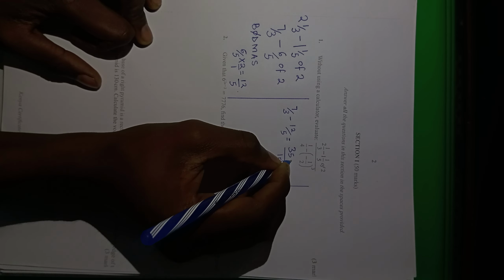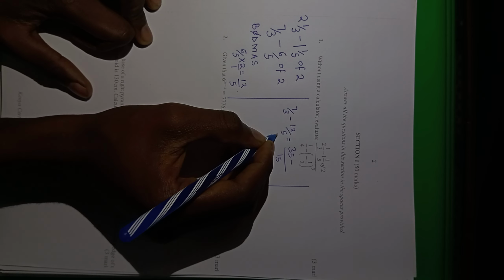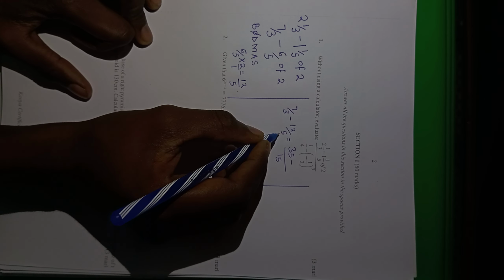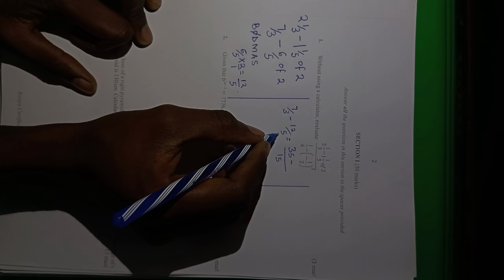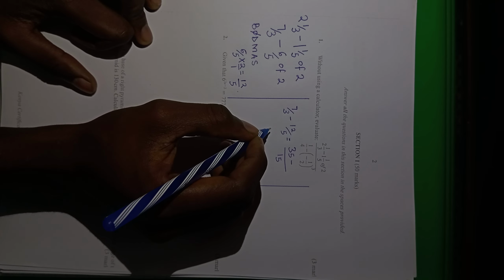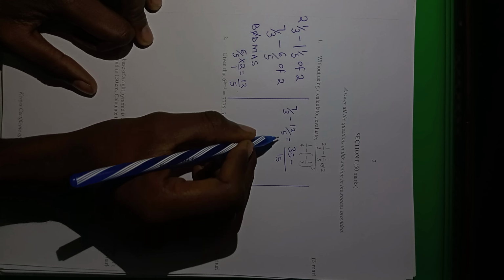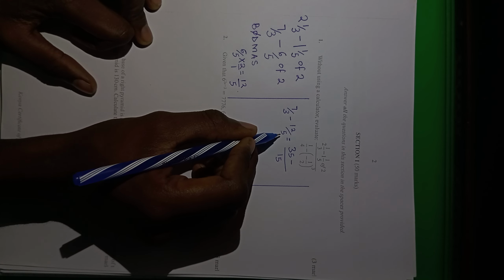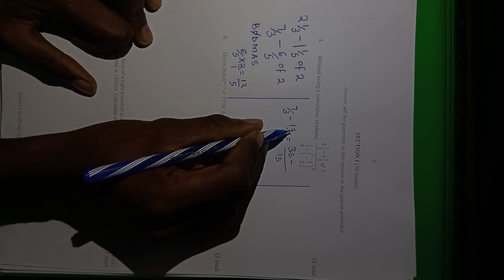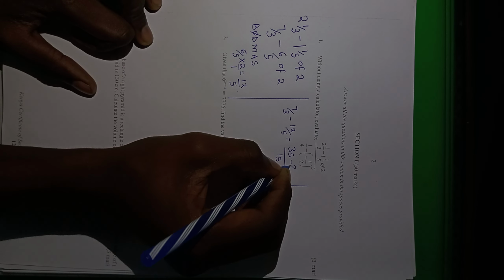We write it here, minus 15 divided by 5 is 3, and then 3 times 12, we are going to have 36. So we write it here, like this.